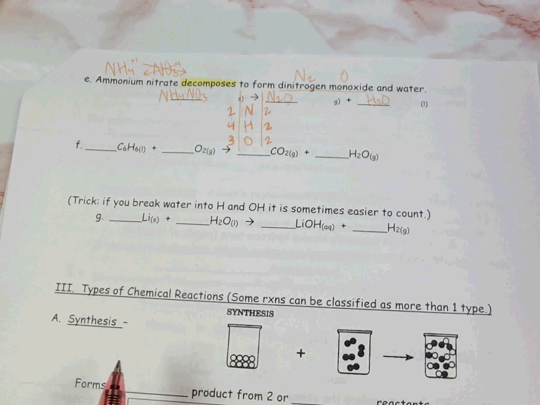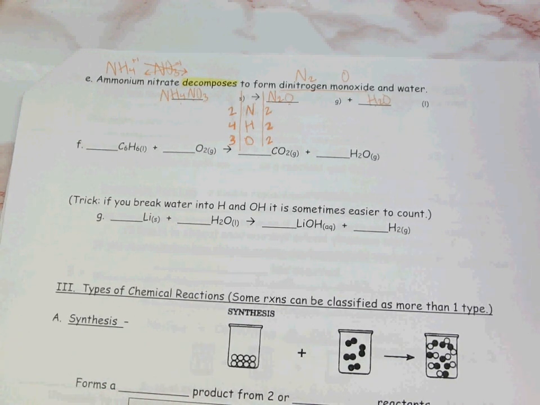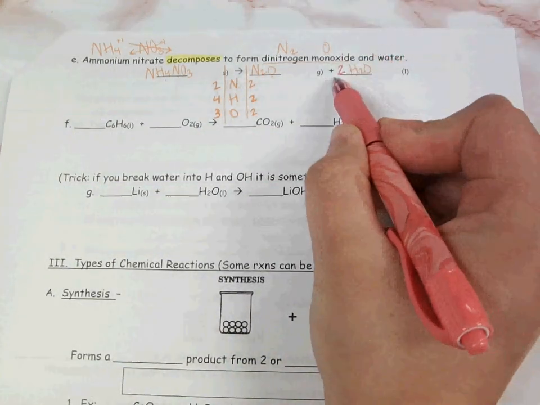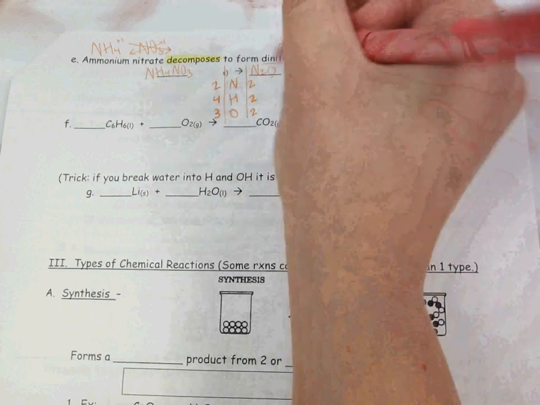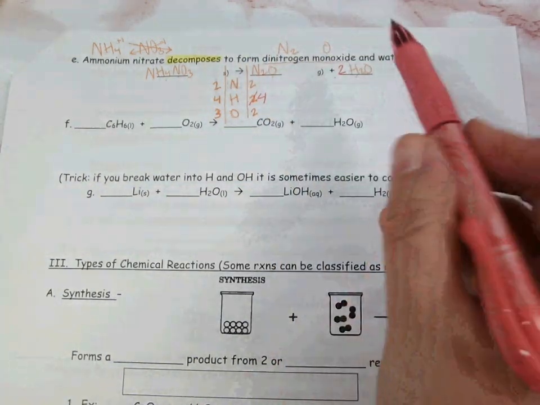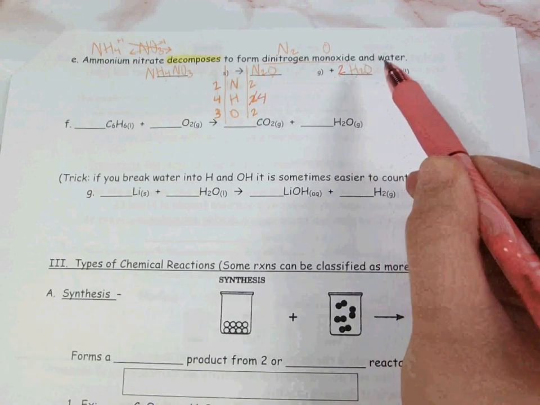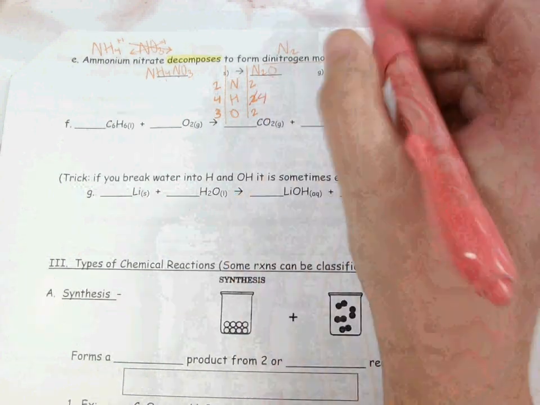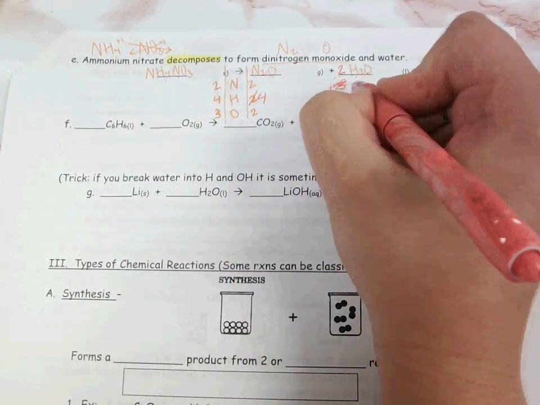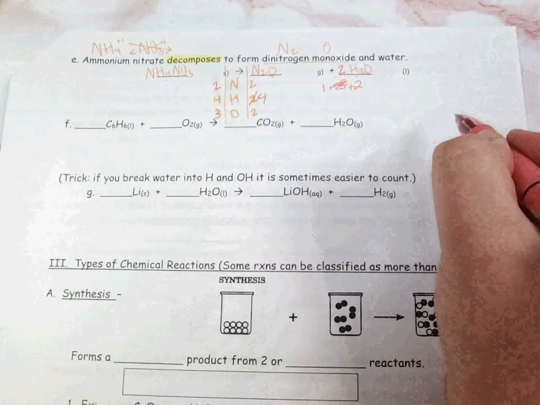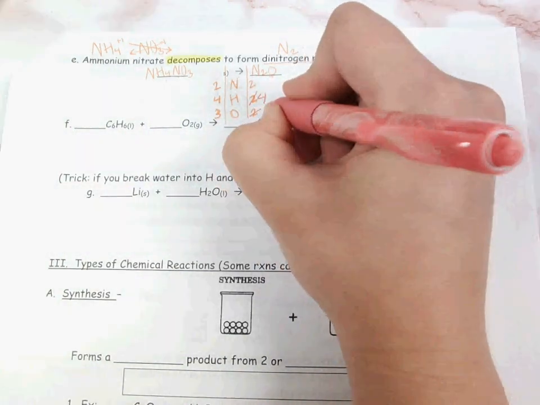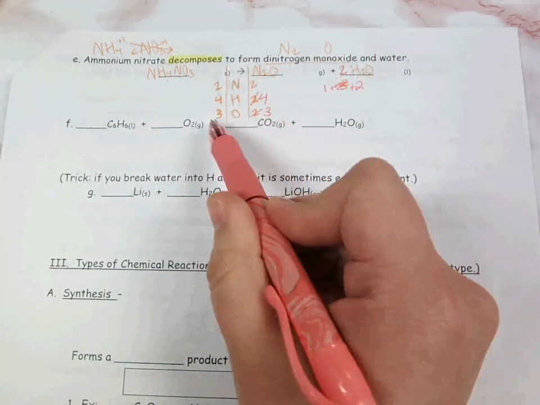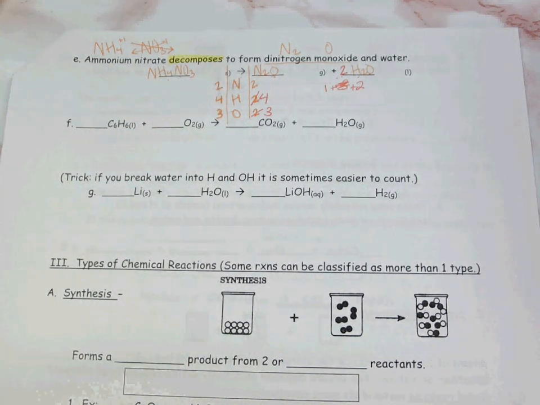So to change this, what coefficient would help me, and where should I put it? Okay, a 2 in front of water, so a 2 in front of H2O. 2 times 2 hydrogens gives me 4 hydrogens. And then 2 times 1 oxygen gives me 2 oxygens that come from water, plus the 1 from N2O. So 2 plus 1 gives me 3. So there are a total of 3 oxygen atoms on my entire product side, which is equal to the number of oxygen atoms on my reactant side, so we are already balanced.